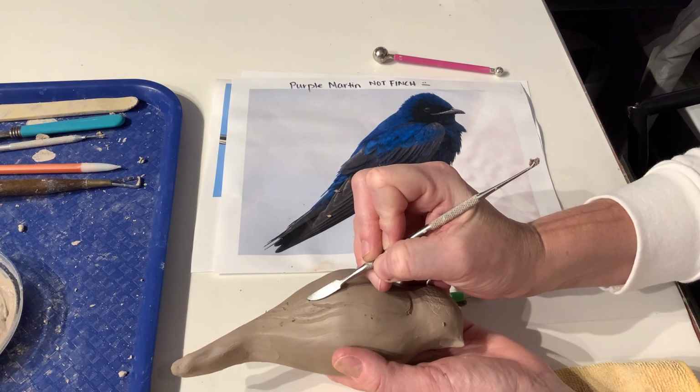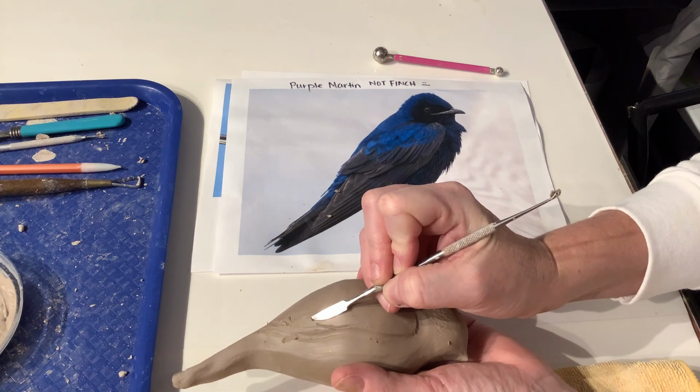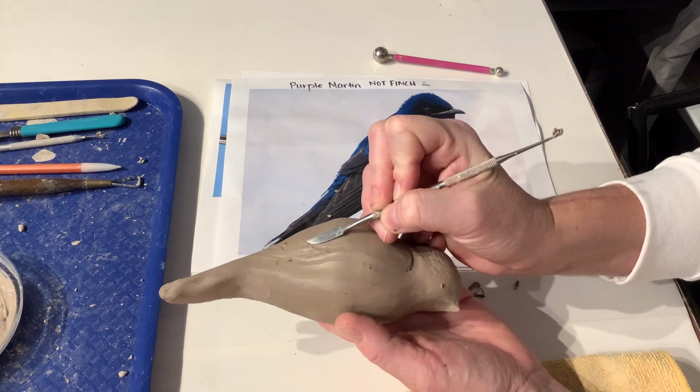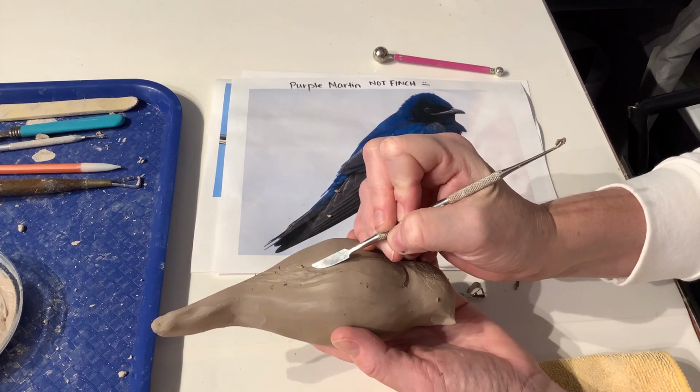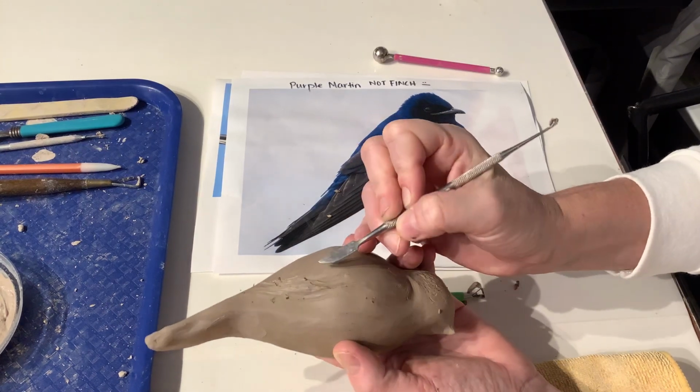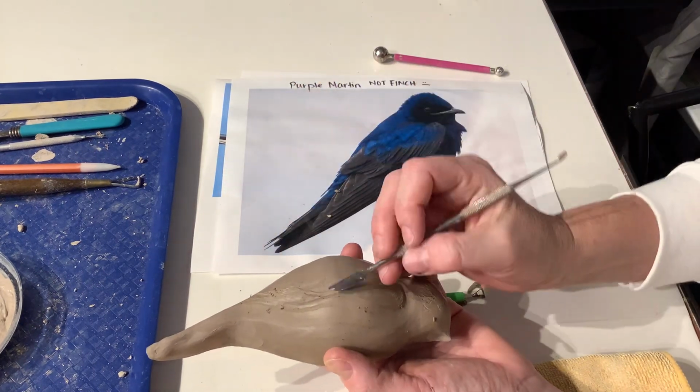This tool right here is also going to help me create feathers. Now watch, I'm just going to push in here. And I'm indenting. And I'm pushing in the same kind of direction. And I'm creating feathers while I'm doing that.